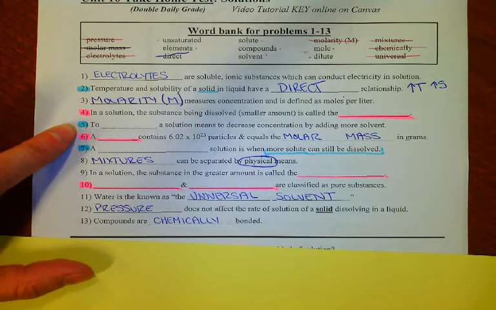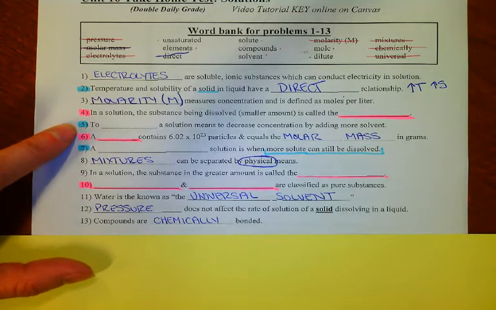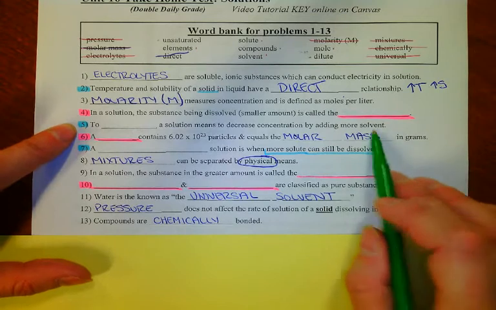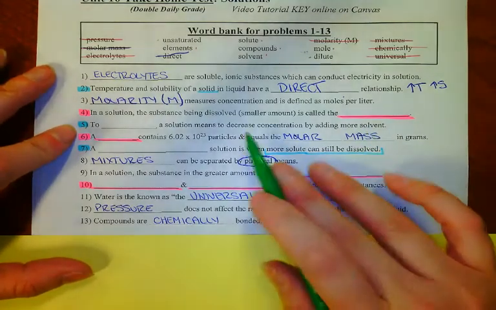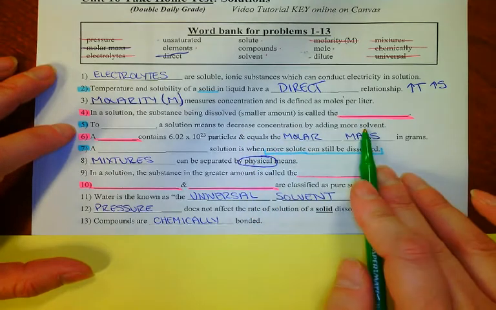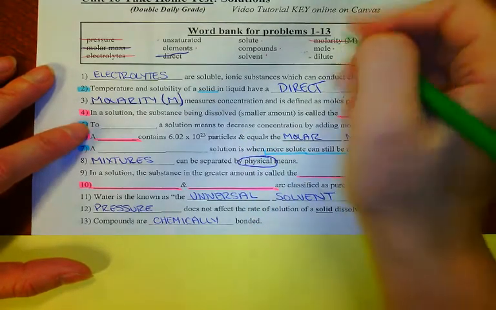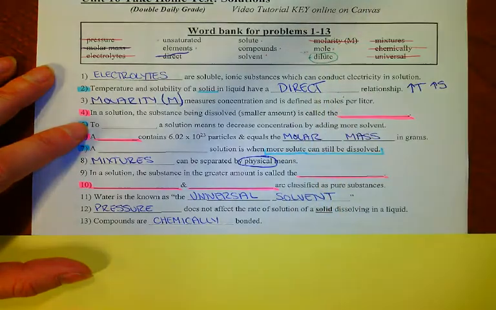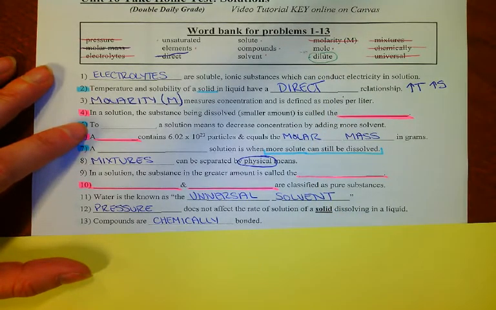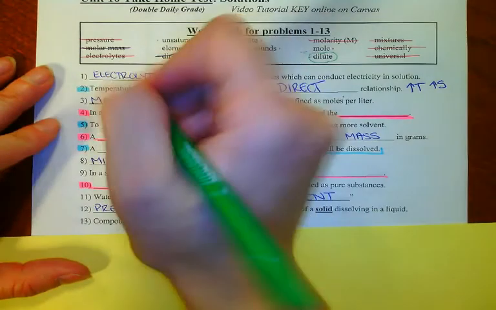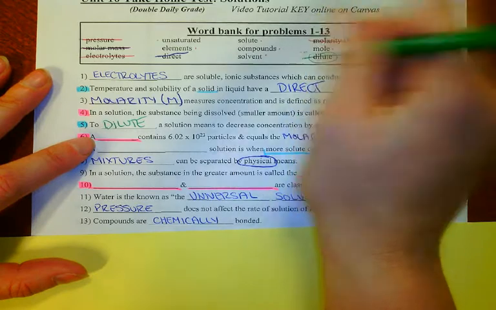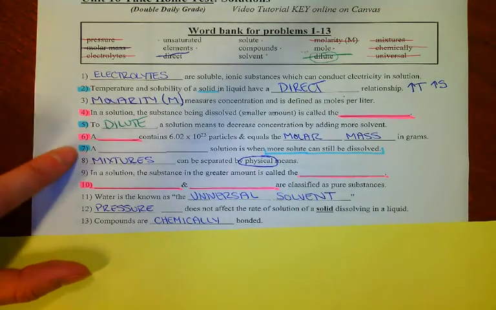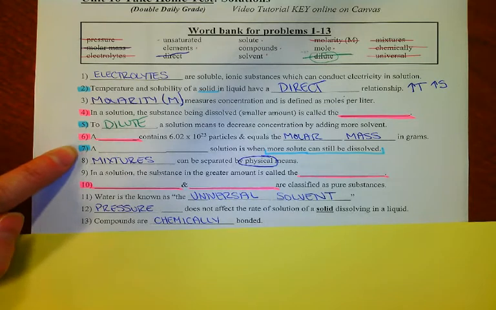Number 5. To blank a solution means to decrease its concentration by adding more solvent. So the universal solvent is water. So if we're decreasing the concentration by adding more water, we're diluting it. Okay? If you add more water to your Kool-Aid so that more people can have Kool-Aid, you watered it down, you diluted it. It won't taste as good. D-I-L-U-T-E.